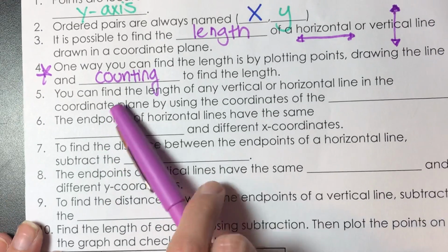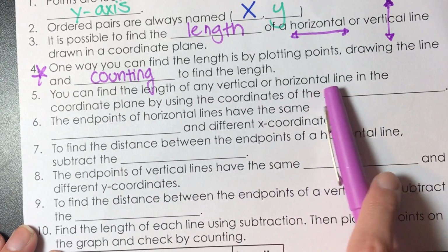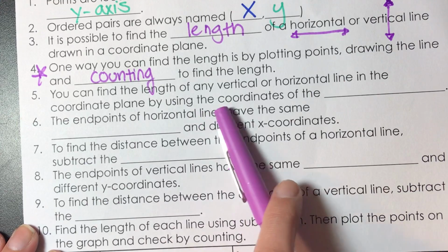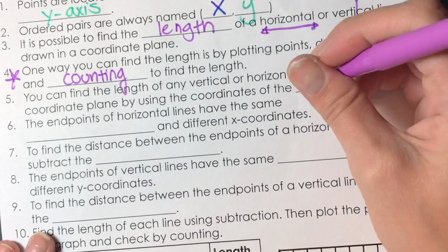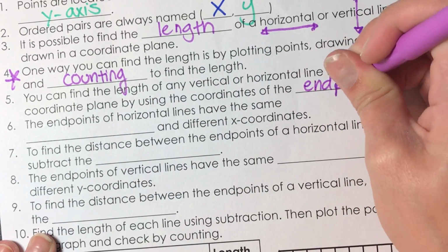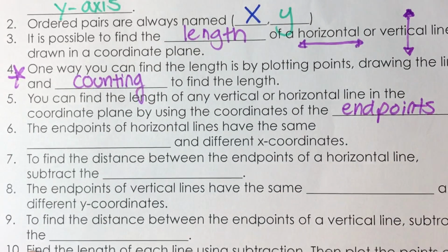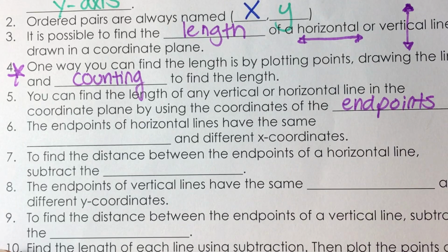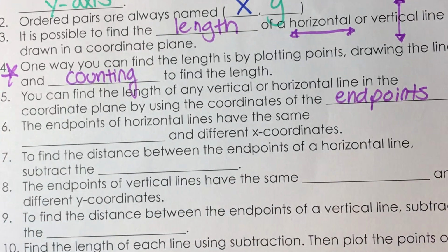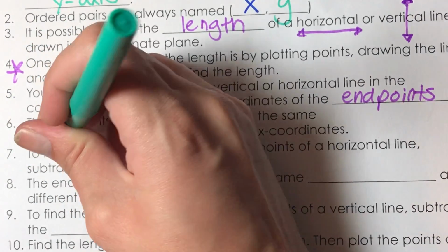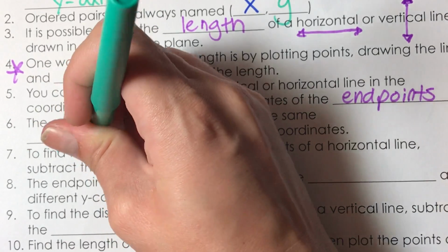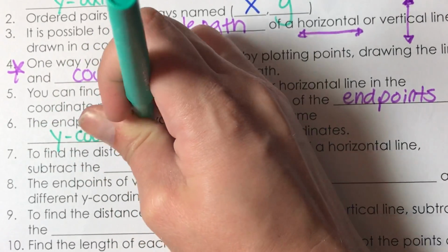You can find the length of any vertical or horizontal line in the coordinate plane by using the coordinates of the endpoints. The endpoints of horizontal lines have the same y coordinates.